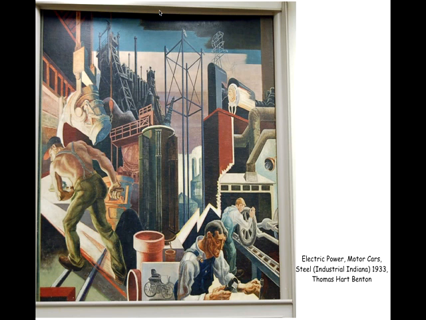And in fact, we can see that in Indiana in the 1930s, they were building cars. So you can see a drawing here, and you can see the chassis, the wheel of a car that's on an assembly line being constructed.